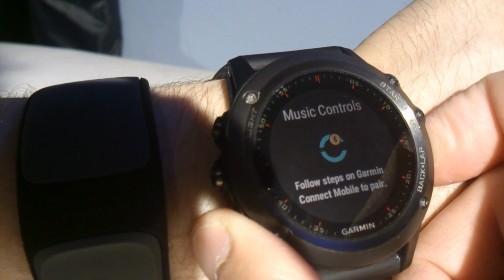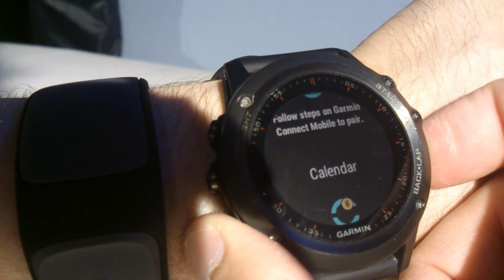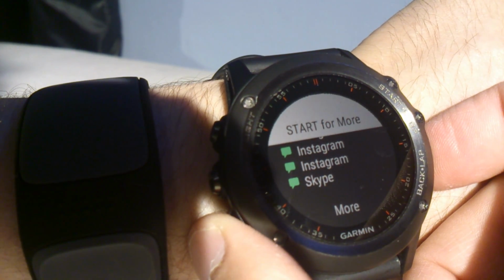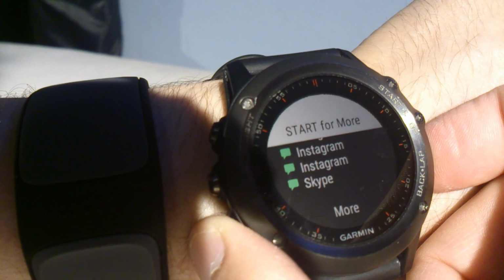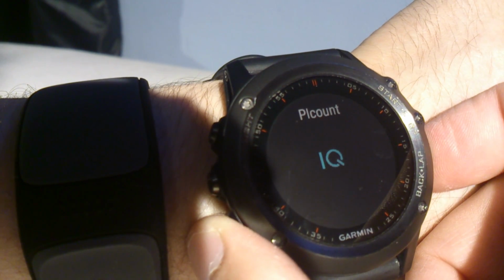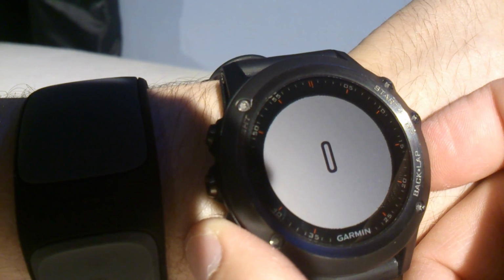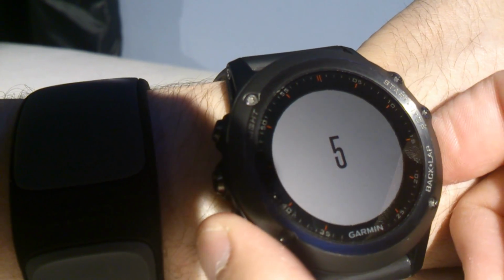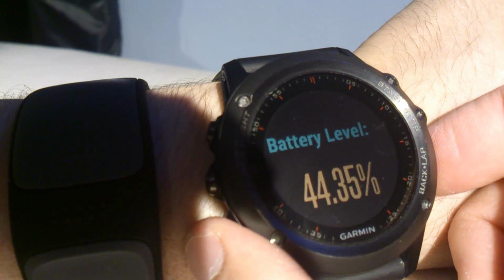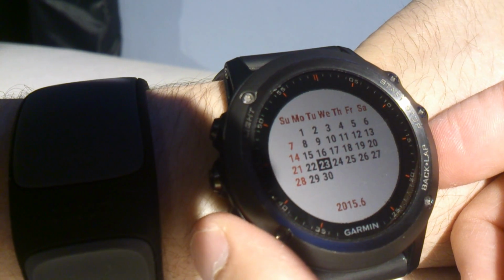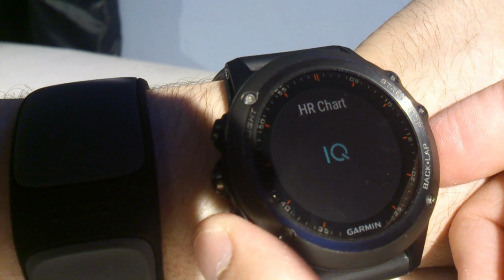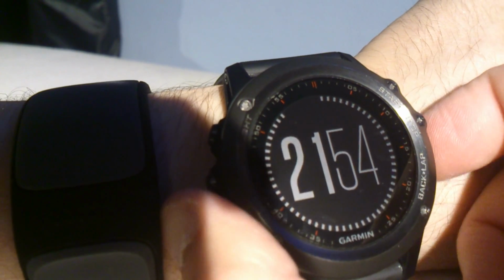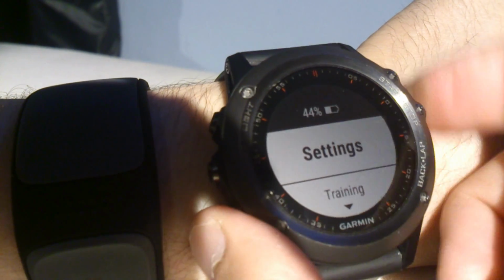music controls, it's for phone, weather, calendar, other things. And this is a custom Connect IQ widget, downloaded from apps.garmin.com. It's just a simple counter. You need to count things. Battery level, calendar, heart rate chart, and that's it. And for widgets, there are different settings.